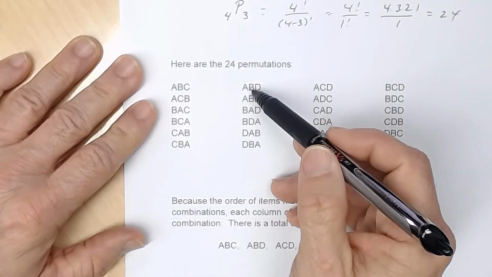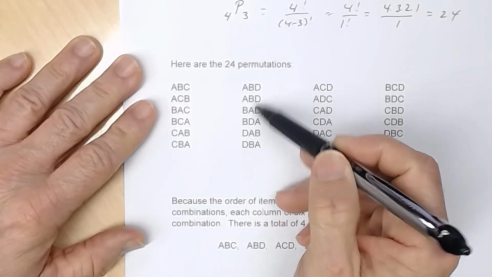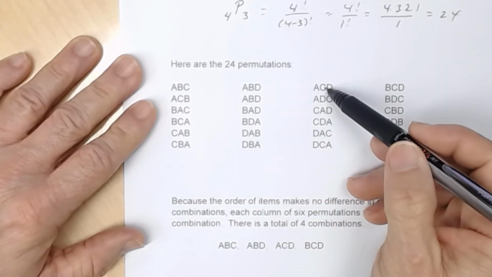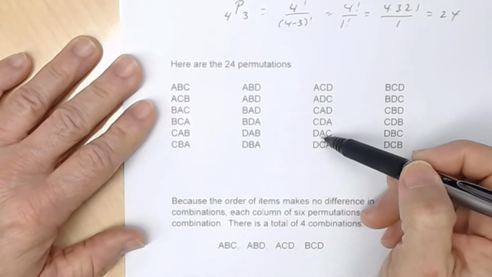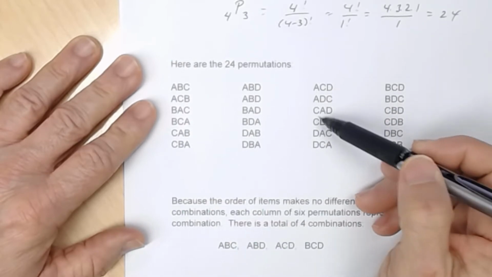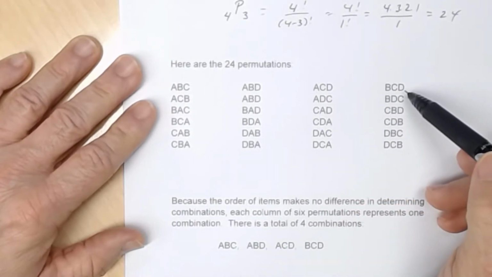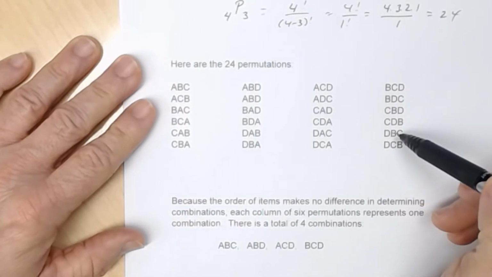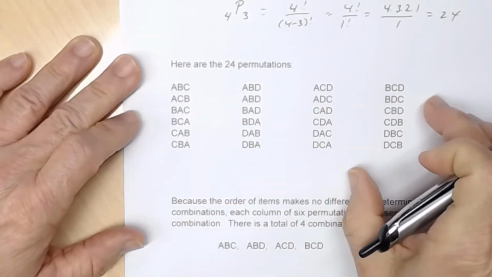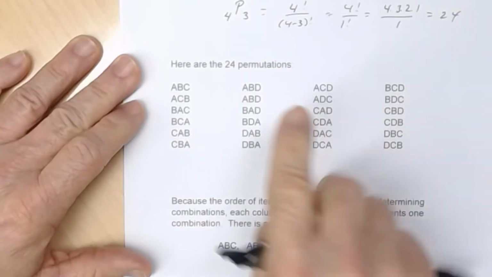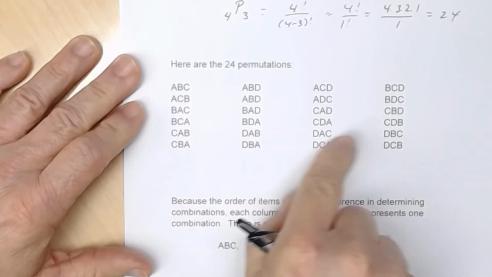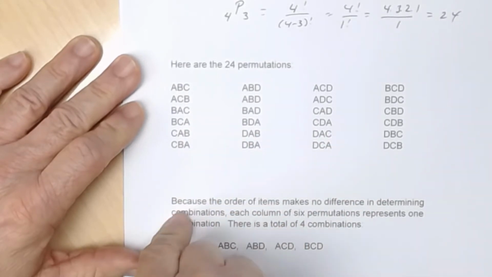All right, and so there are the letters, the list, and then over here you have all these consist of the letters A, C, and D in different orders, and this consists of the letters B, C, and D in different orders. So there are 24 altogether. Y'all agree? Okay, so if order mattered, these would all be your permutations. There'll be 24 of them.